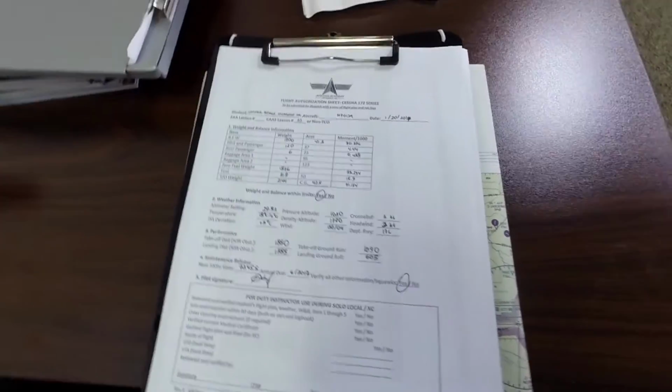Okay, after we finish everything here and fill in all the weight and balance sheet, now we just wait to pull the aircraft out, and we'll do the pre-flight.